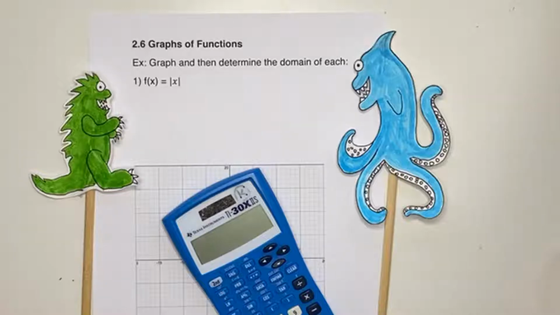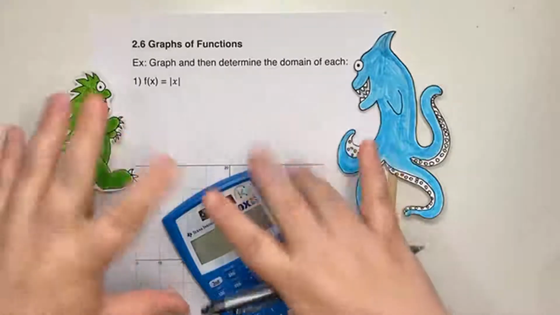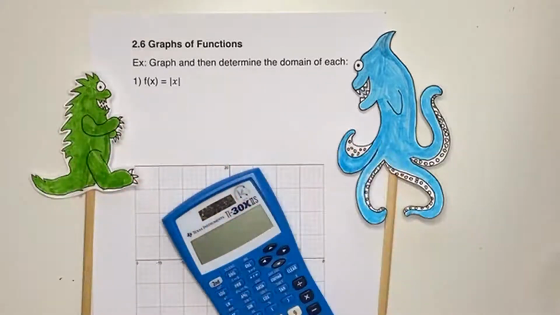This is Math 60, Intermediate Algebra, and this is 2.6, Graph of Functions. So this is following up from 2.5, which was an introduction to functions. And so here we're going to look at more graphs.